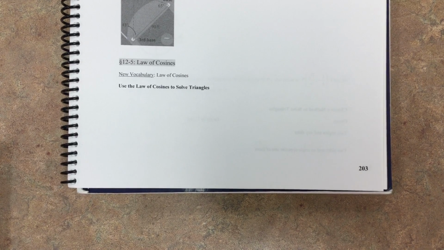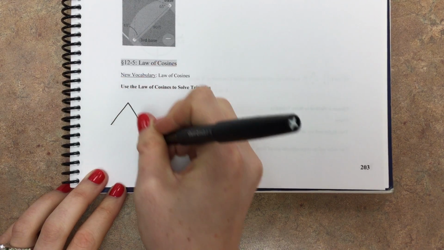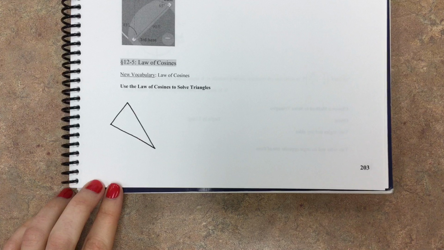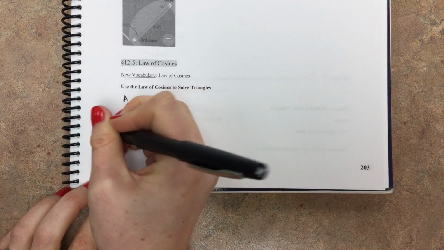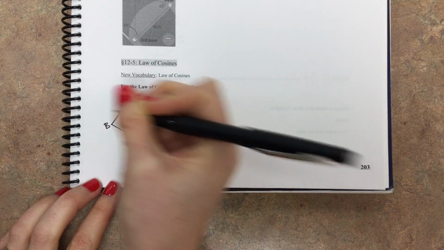All right, so guys, we saw the law of sines. Law of cosines we're going to use in two different scenarios that I will outline for you in just a moment. But first, keep in mind we've got a triangle that is not a right triangle. We've got easier methods if it is a right triangle. This we can still measure with A, B, and C. We've got our little side lengths here.